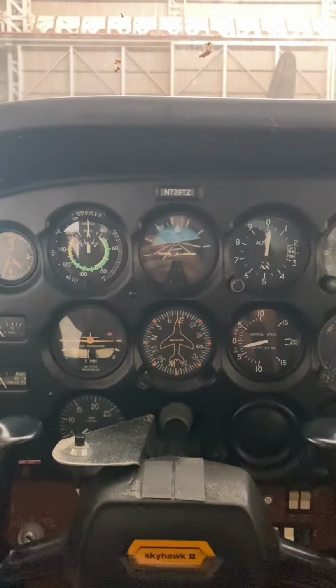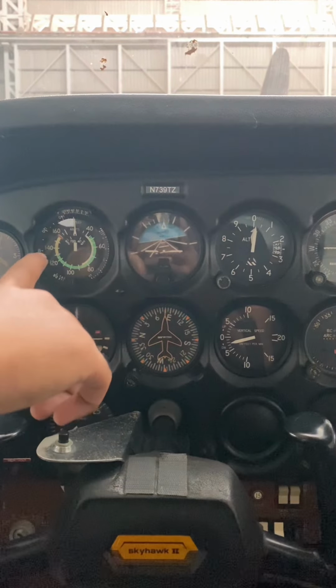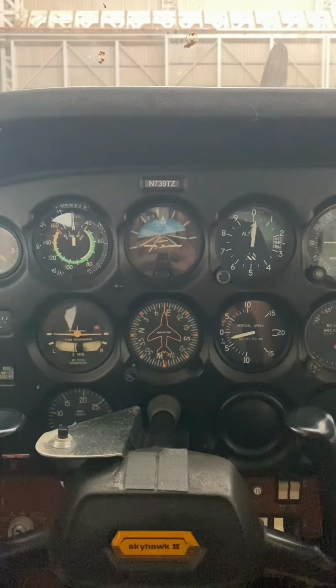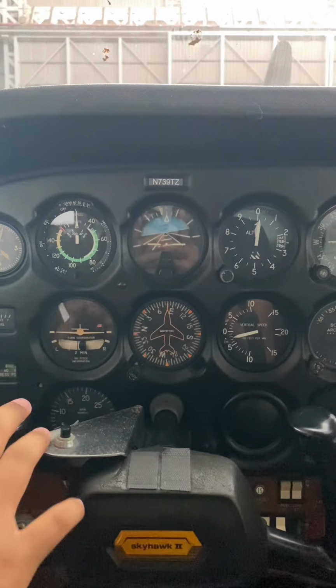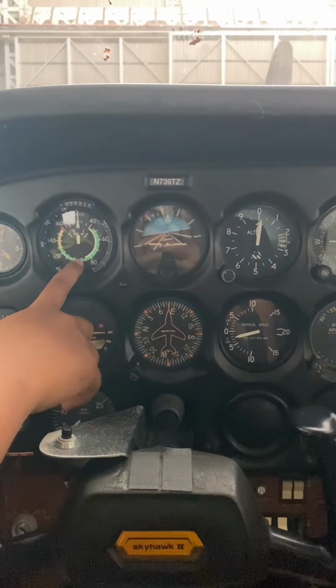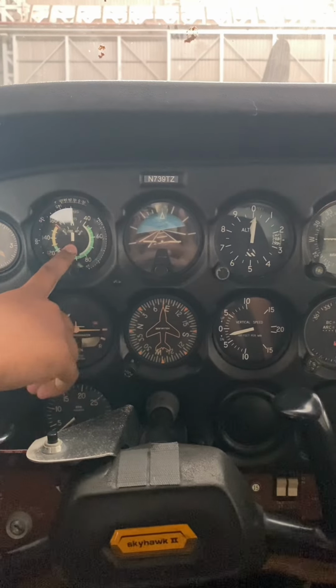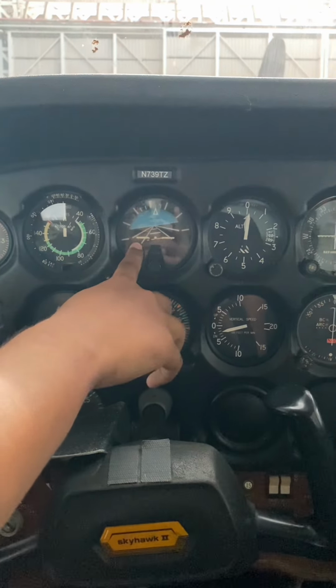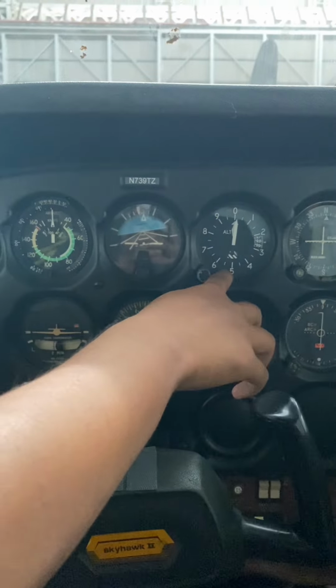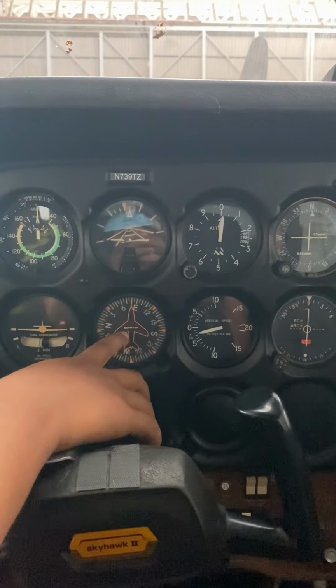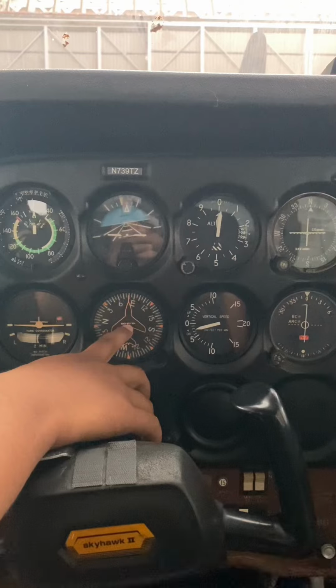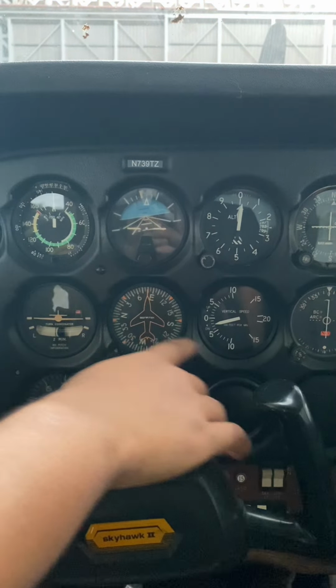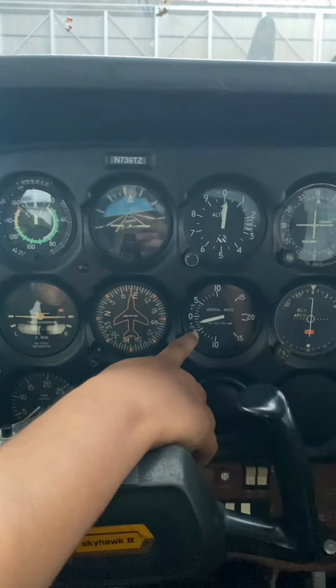So next we go to the cockpit to determine the basic T flight instrument configuration. Let's go. Okay, so this is the basic T instrument layout. This is a speed indicator, and this is the altitude, the altimeter, and at the bottom is the heading indicator. The right side is the vertical speed.